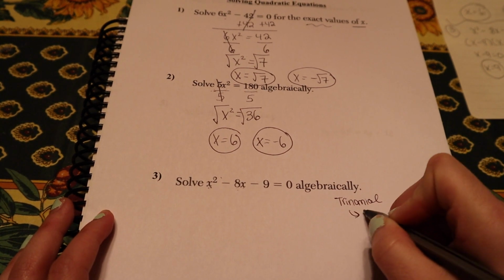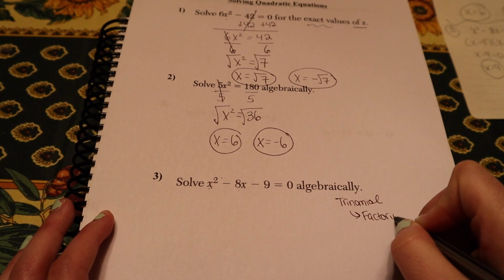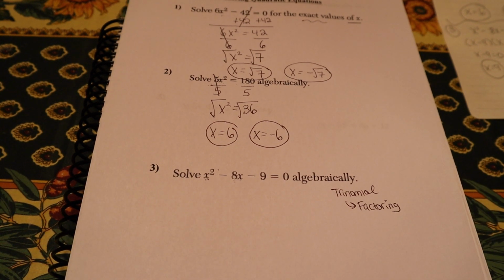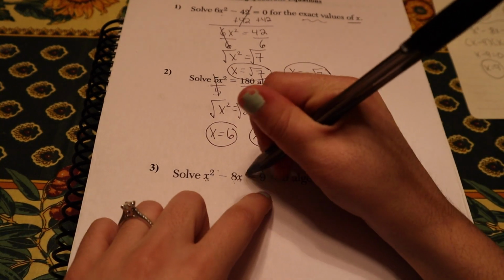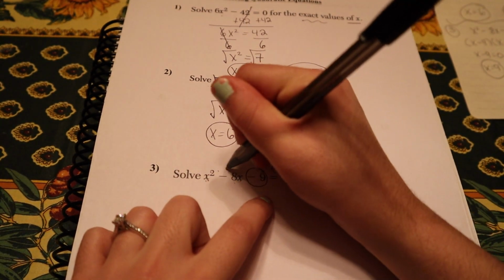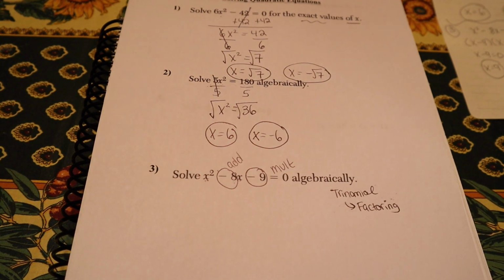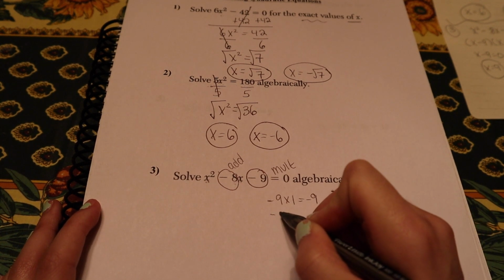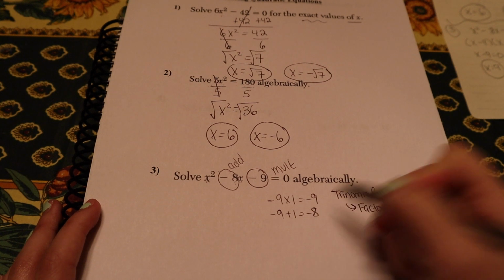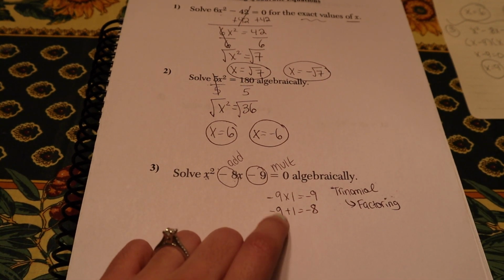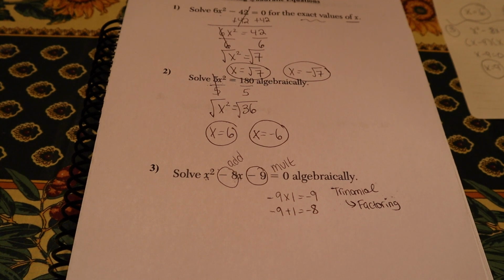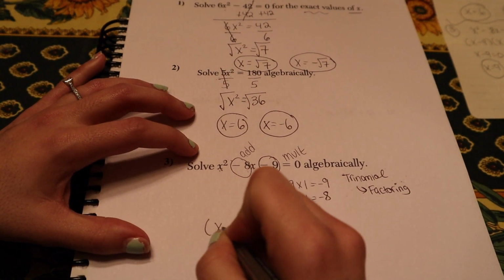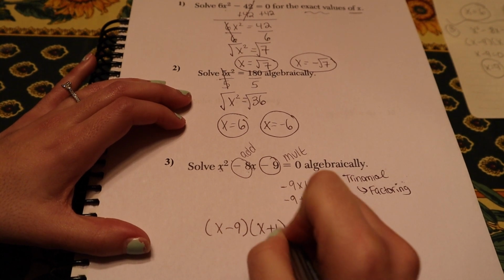So for a trinomial, you want to think of factoring for now. Down the line, we're going to learn about a couple other methods in case the trinomial you're given isn't factorable. But right now, you guys are only going to be exposed to factorable equations. So again, I needed numbers that multiply to negative 9, but add to negative 8. I'm thinking of negative 9 times 1, that's negative 9, and negative 9 plus 1 would be negative 8. The negative had to go with the larger term because it's summing to a negative. So when this factors, it's going to be x minus 9, x plus 1 equals 0.